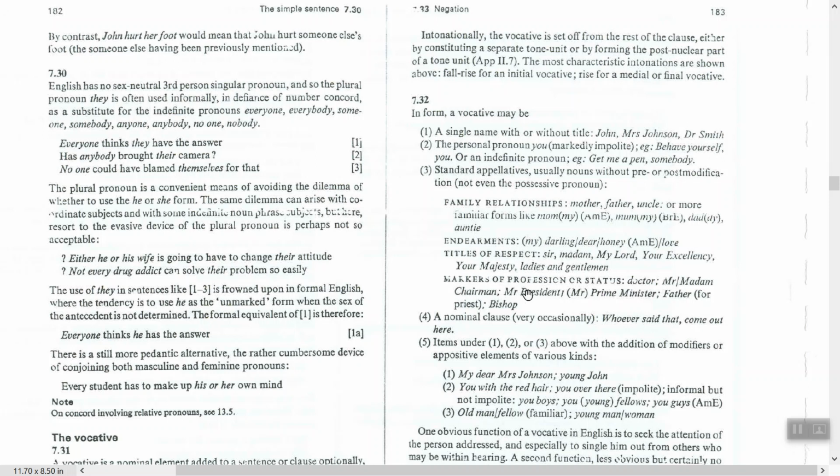Markers of profession or status: doctor, Mr., madam, chairman, president. A nominal clause, very occasionally: whoever said that, come out here. Items under 1, 2, 3 above with the addition of modifiers or appositive elements of various kinds.